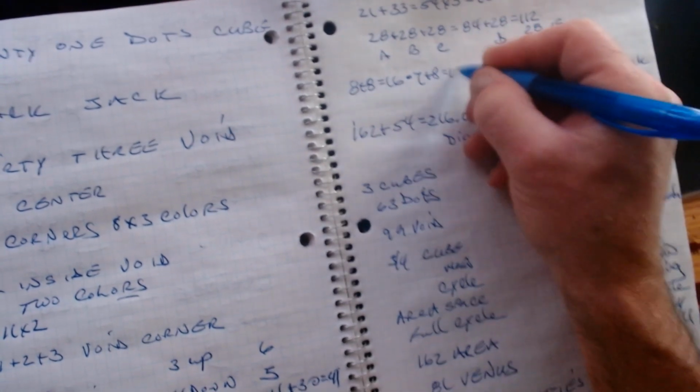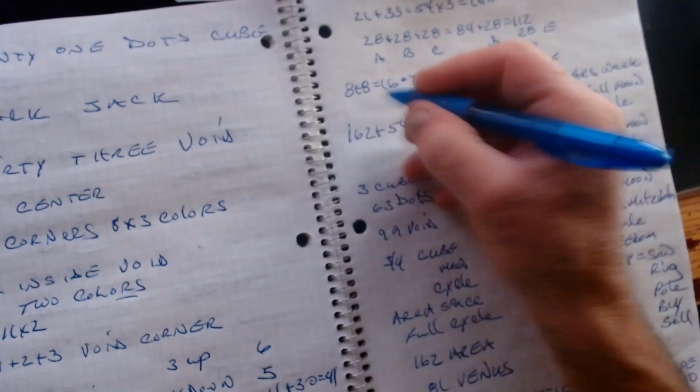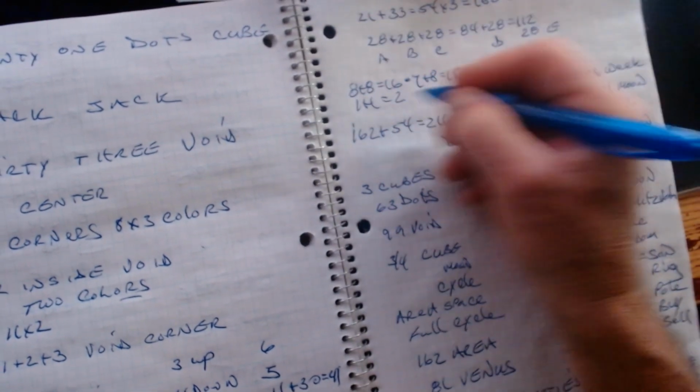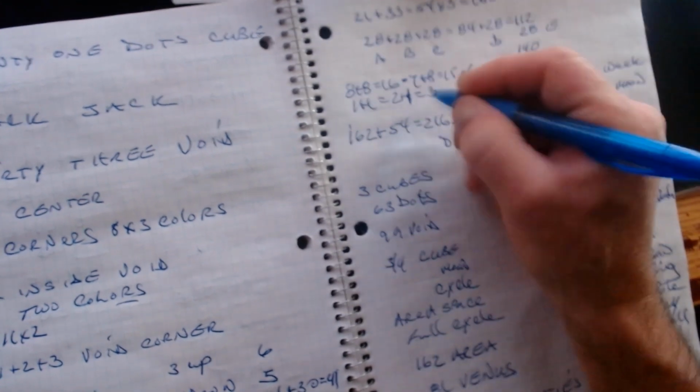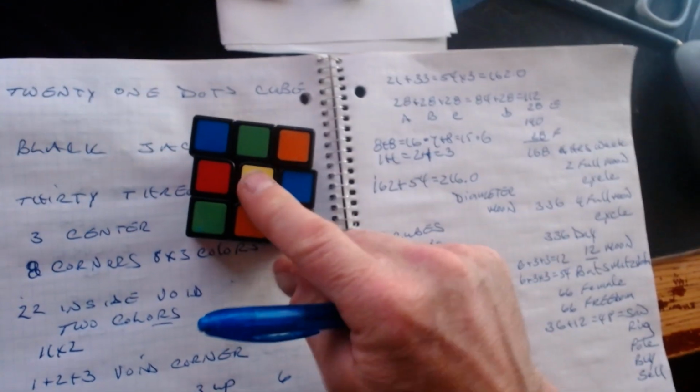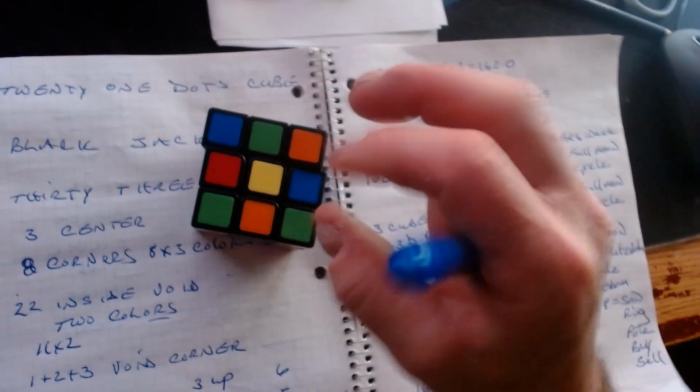Plus 8 equals 15. 1 plus 5 equals 6. It's the same as 1 and 1 equals 2. Okay, and 1 equals 3. So 1 goes up and 8 goes down by 1. And we have 1 with 8 around it, so it fits perfectly.